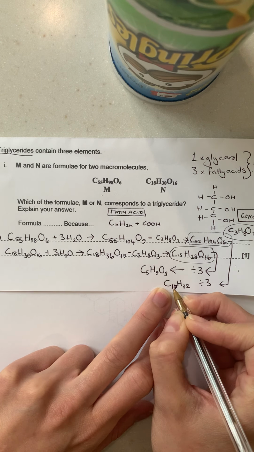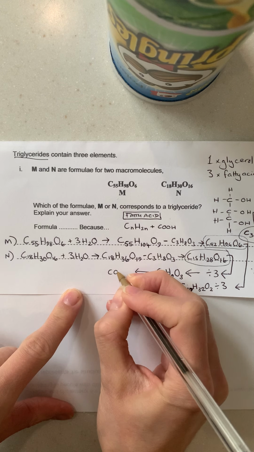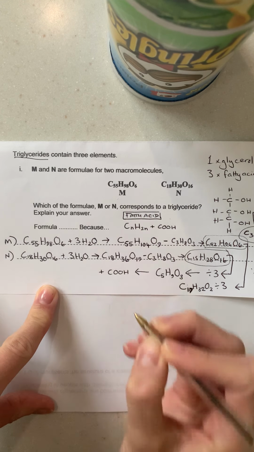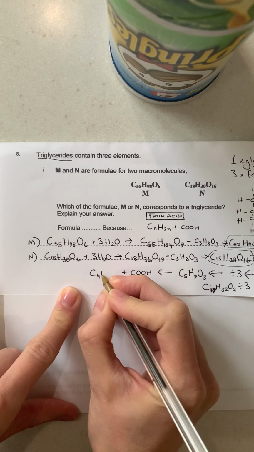So does this fit with our formula for a fatty acid? So this one, let's get rid of our carboxylic acid, which gives us Q plus, so we've taken 1 C off because it's over here. We've taken 1 H off because it's over here.